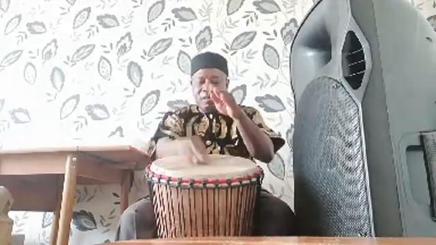And then when you go to the low side, which is at the center of the drum, and hit, you are creating lower. So we can create rhythm now with a higher and the lower. Higher, lower. Higher, higher, higher. Okay, we can also create another rhythm, which is higher, lower.